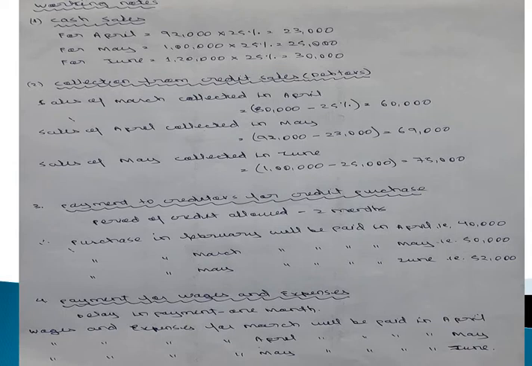Then the collection from credit sales. According to adjustment number B, 25% is cash sales and the remaining 75% is credit sales. The credit allowed is for 1 month, so sales of March are collected in April. The total sales in the month of March is 80,000. 25% is cash sales, so the remaining 60,000 will be collected in the month of April. Then sales of April are collected in the month of May. The total sales in the month of April is 92,000. Out of it, 23,000 is cash sales, and the remaining 69,000 will be received, that is, the cash received from the debtors will be 69,000. Then also for the month of May.